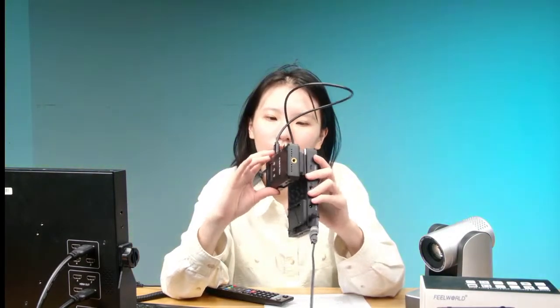This dummy NP-F plate can be used to mount and power wireless video systems or other accessories. So our wireless transmission can be installed on it, and our monitor will supply power to this wireless transmission, which totally simplifies your equipment.